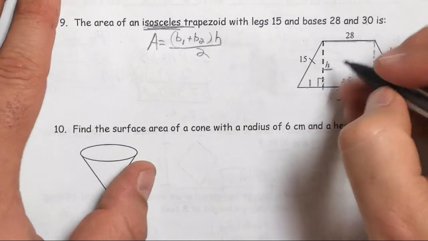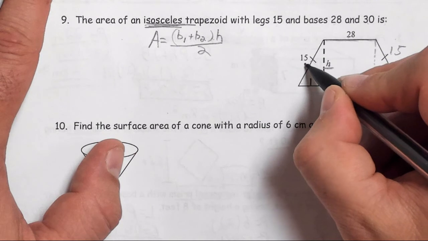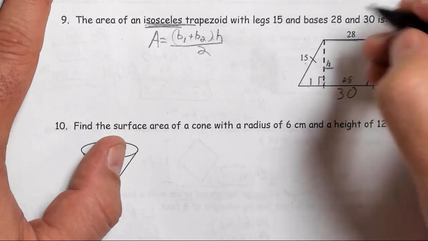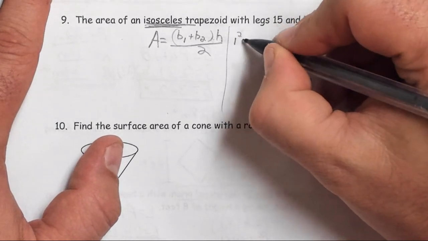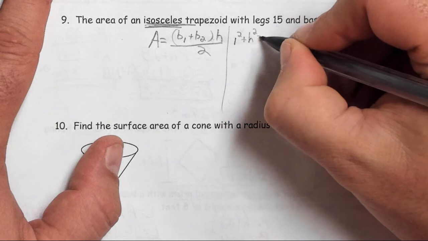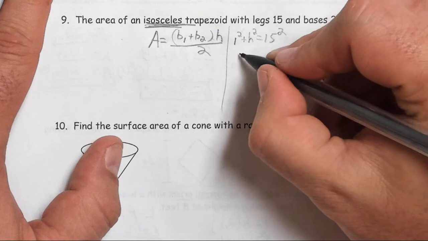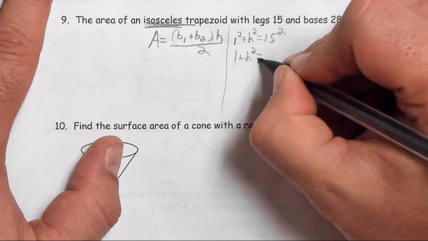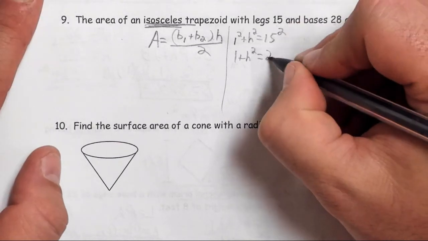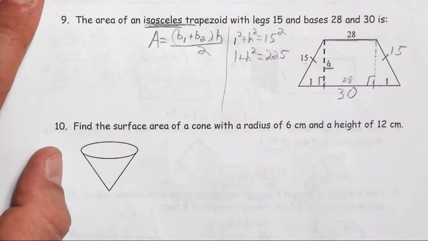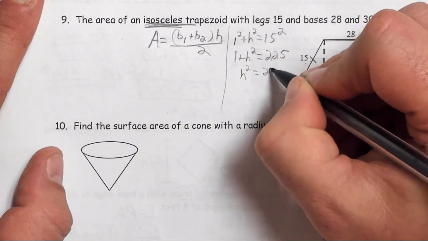Now I have a right triangle with legs of 1 and h and a hypotenuse of 15. So we're going to plug that into our Pythagorean theorem. We have 1 squared plus h squared is equal to 15 squared. That gives me 1 plus h squared is equal to, I believe 15 squared is 225. Yes, just check that on my calculator. I'm going to subtract 1 on both sides. Gives me h squared equals 224.